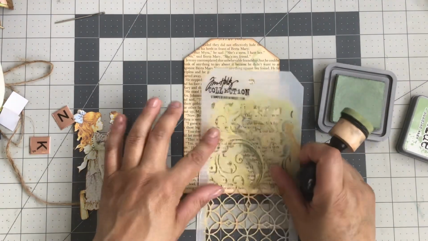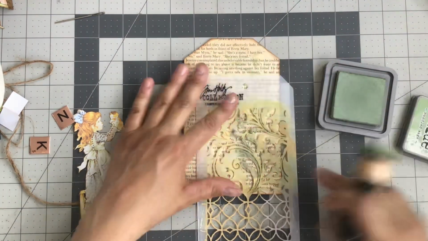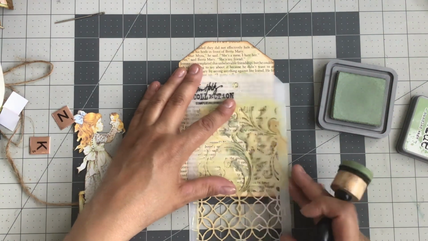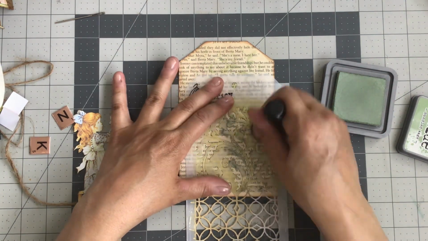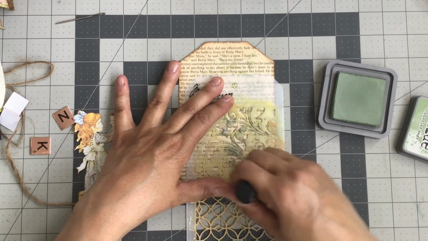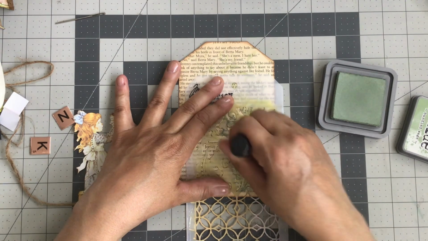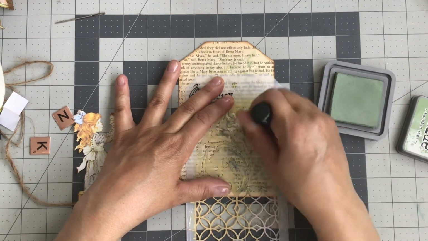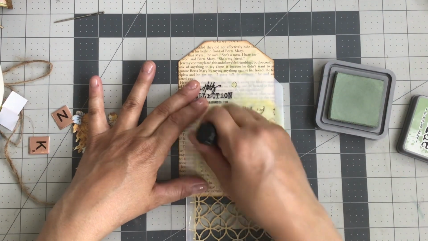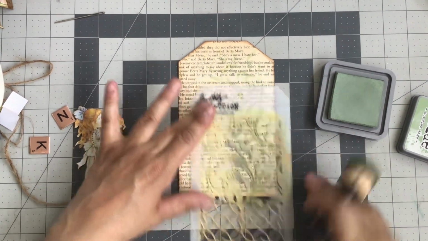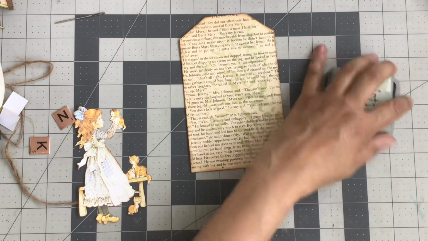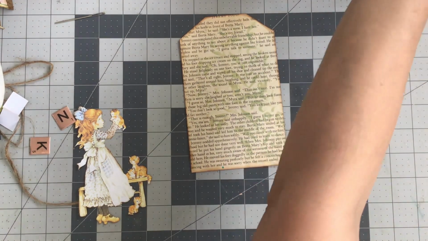Yeah. Put a little more. That looks very nice. Just something soft and subtle. I like it. Okay.